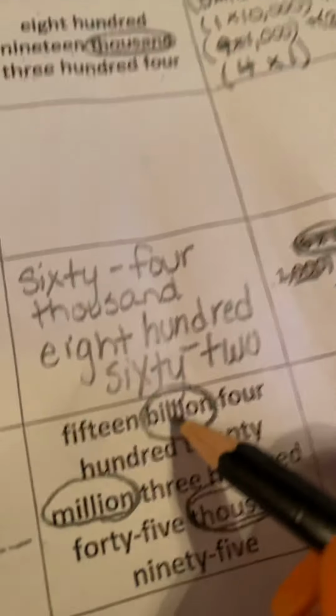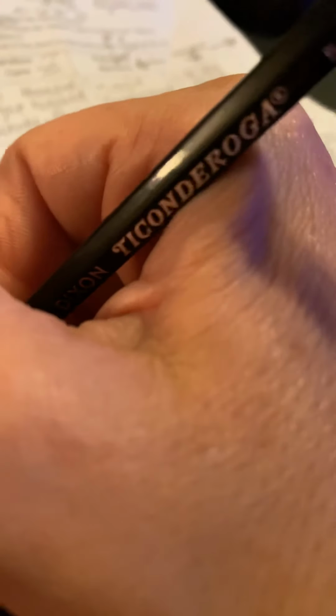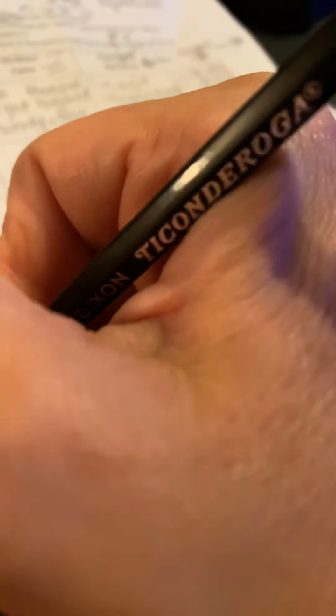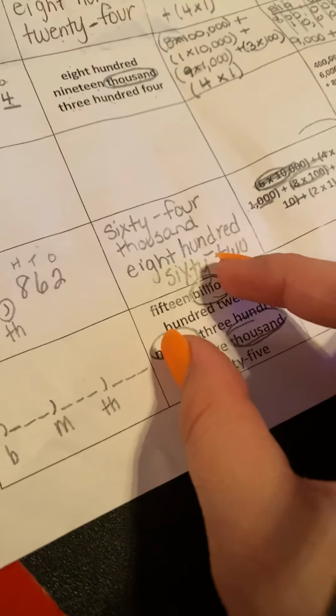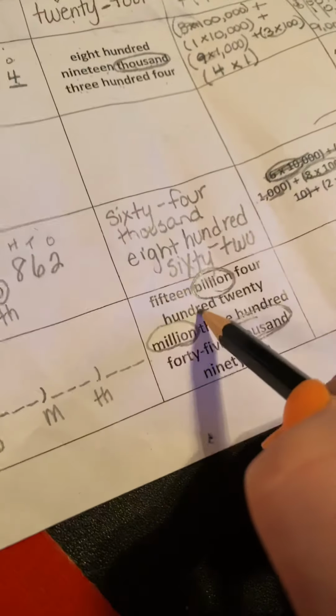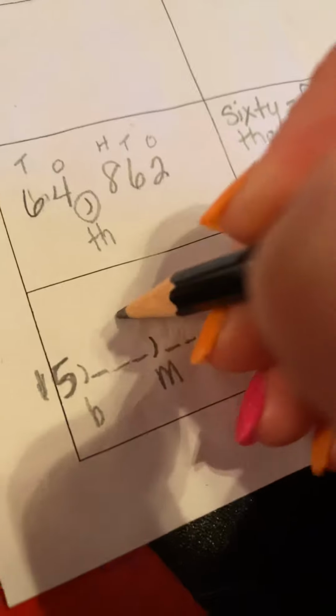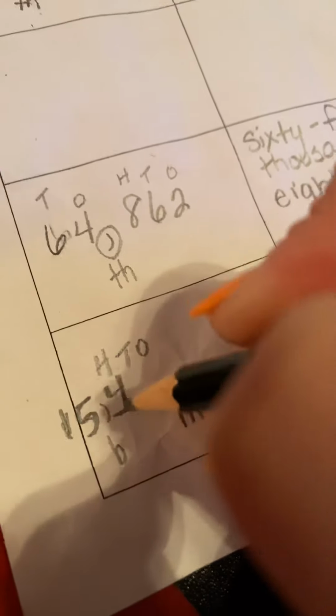What does it say in front of billion up here? 15. So in front of the B, what number do we need? Yeah, 15. 1, 5. What's between billion and million right here? 420. 420. Let me see. 1, 10, 420. See how I'm using my places here?